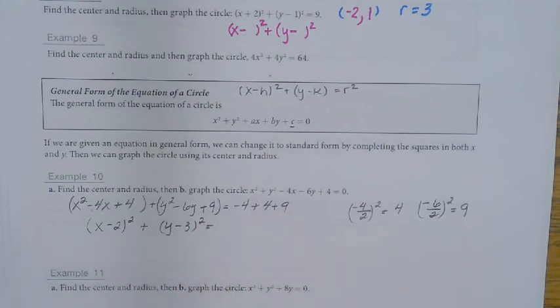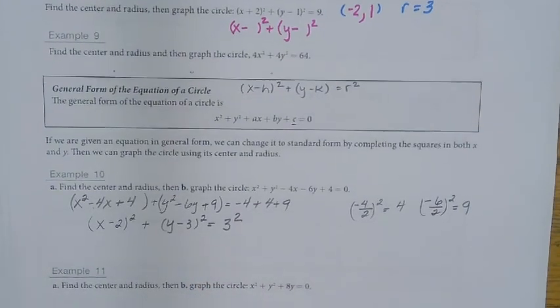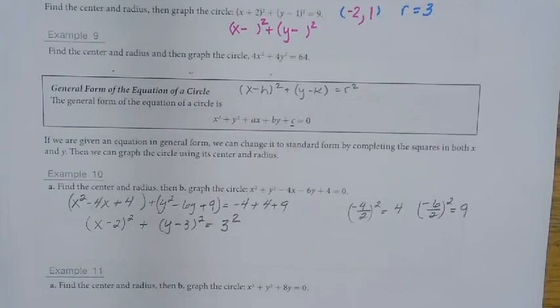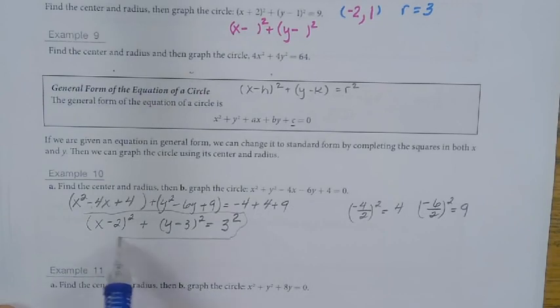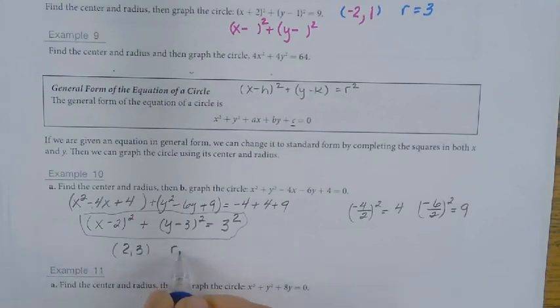Simplify things here, and we get 9, which I'm just going to write as 3 squared, knowing that I have to write it as the radius squared. Okay. So once we've done that, now we know what the center is. The center is at the point 2, 3, and the radius is 3. That's it for the notes.